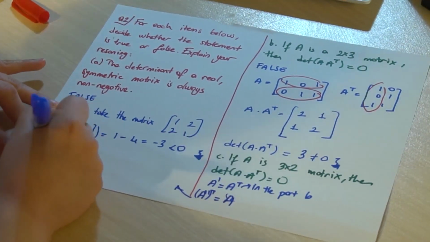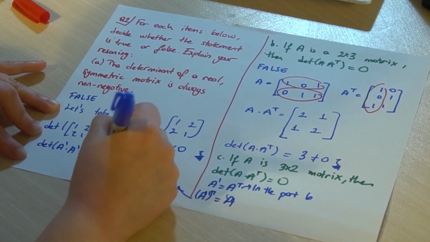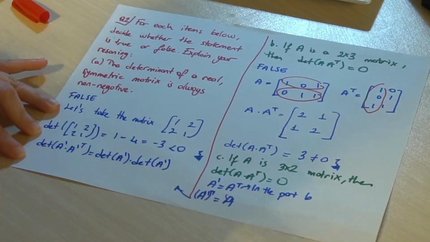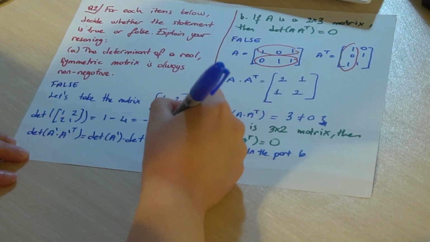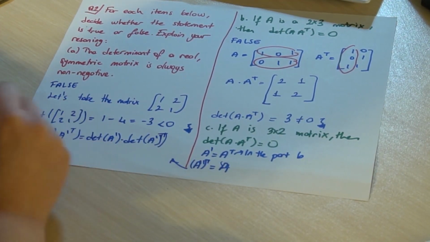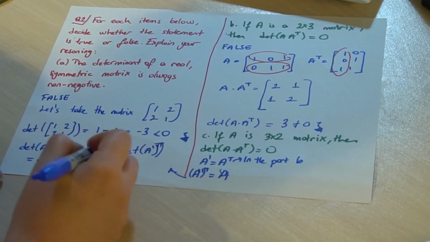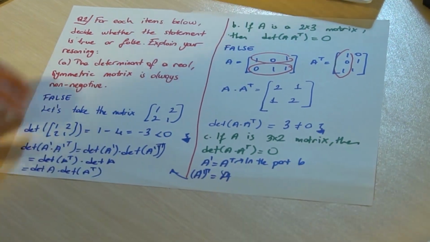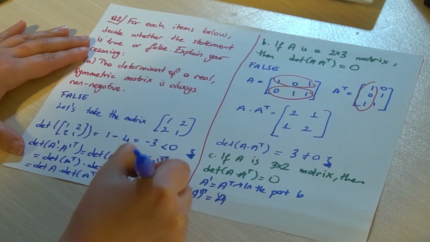So let's write here: the determinant of A prime times A prime transpose is equal to the determinant of A prime times the determinant of A prime transpose, which is equal to the determinant of A transpose times the determinant of A, which is equal to the determinant of A times A transpose.